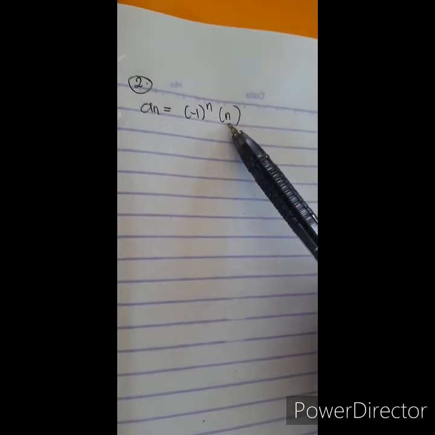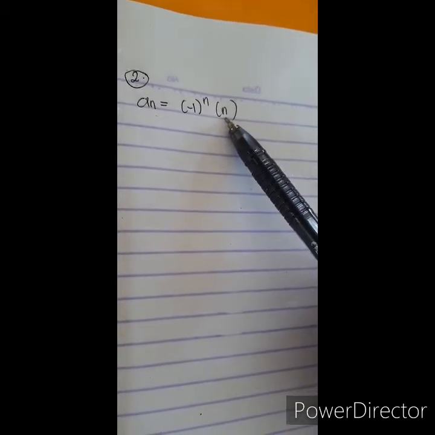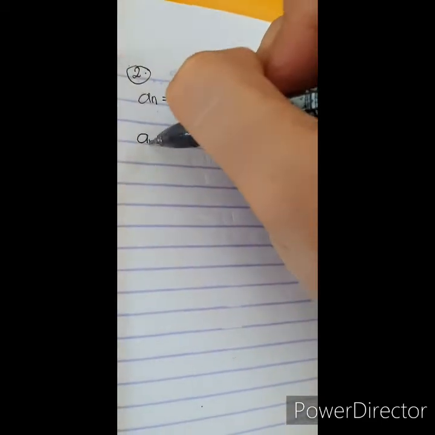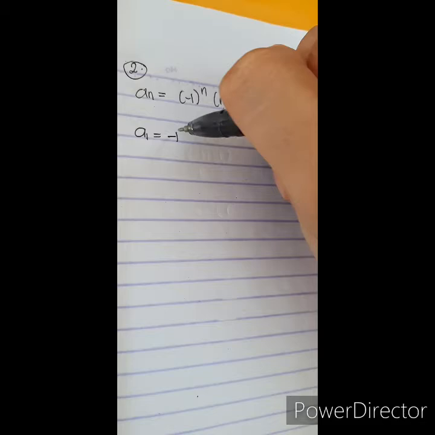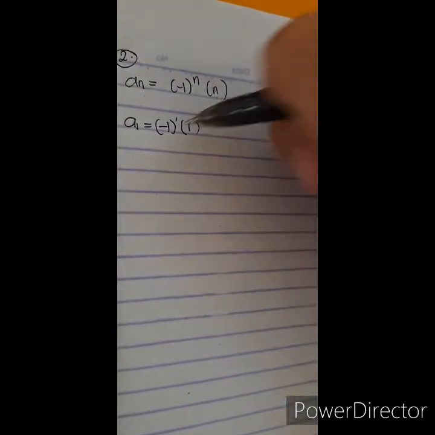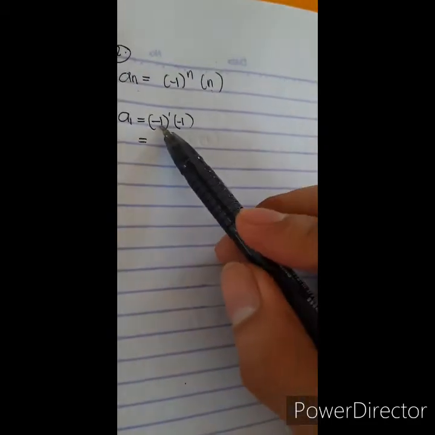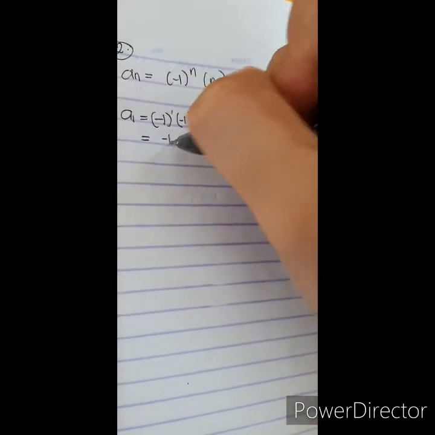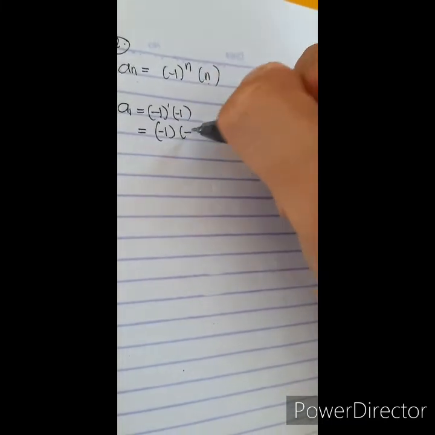So we will start finding the first 5 terms in the first term. So we have a sub 1 that is equal to negative 1 raised to 1 times 1, or negative 1 rather. So we have negative 1 raised to 1 is still negative 1 times negative 1.